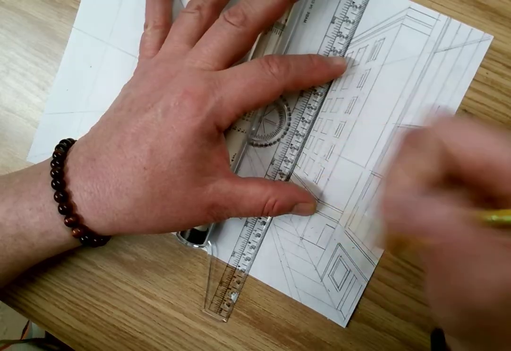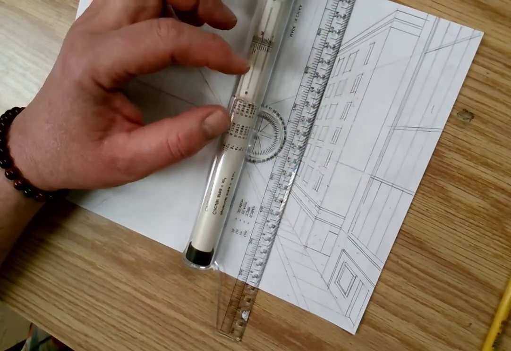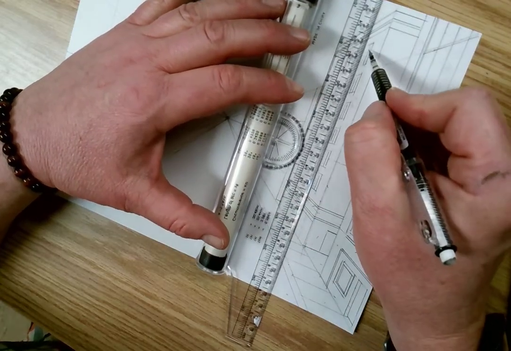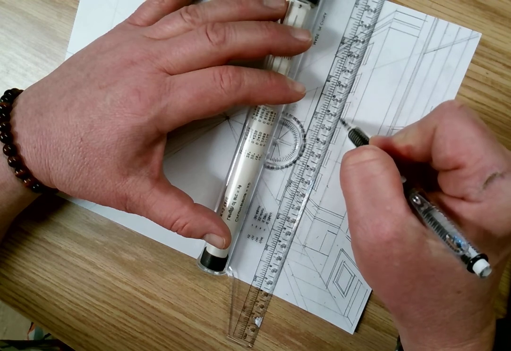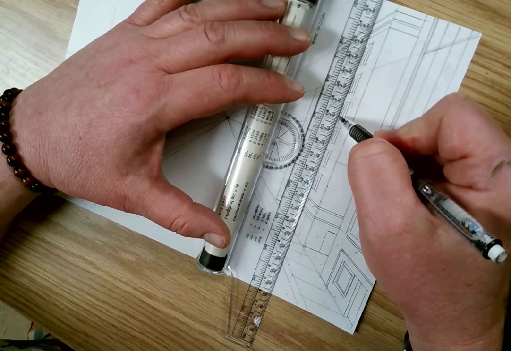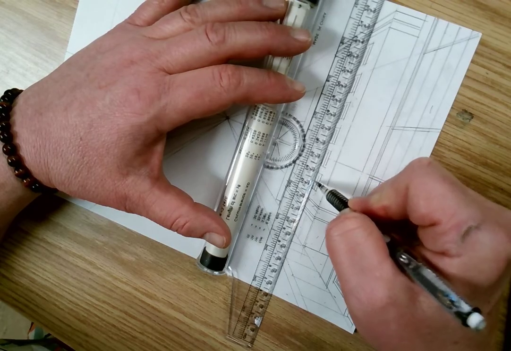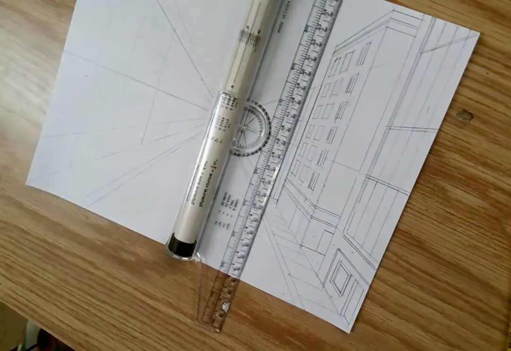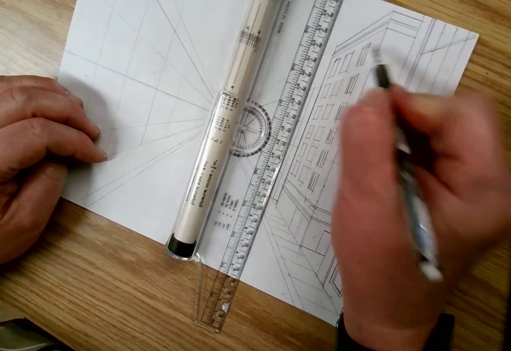Little muddy here. Let me get that cleaned up. What I'm doing here is I'm building the windows. Back to the orthogonals there.